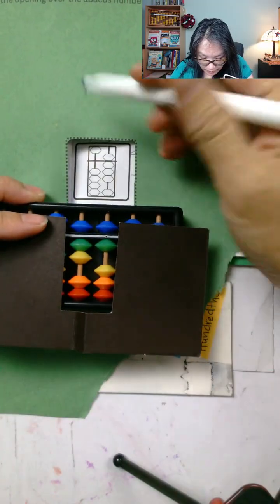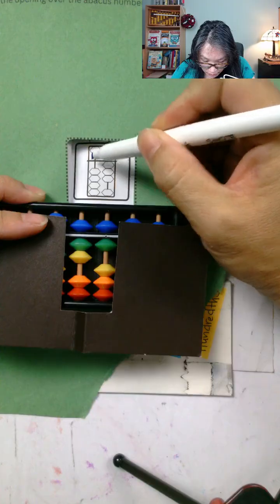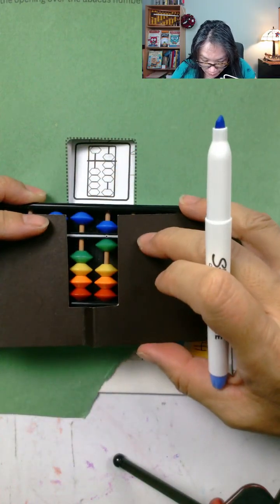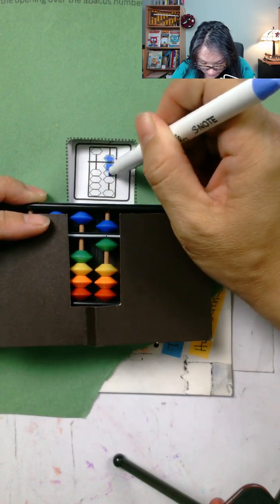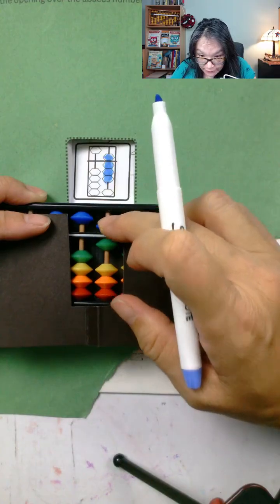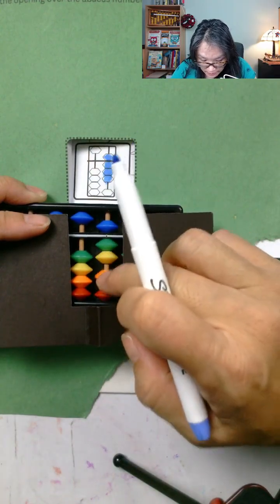And then we have our number. Don't forget, because there's no beads touching the horizontal bar, that will be 0. So this is my ones. When I have it, I'm going to color it in. And we have our 5, 6, 7, 8.